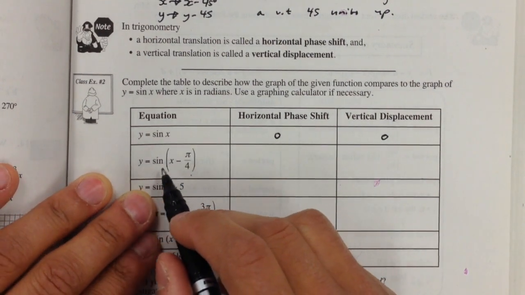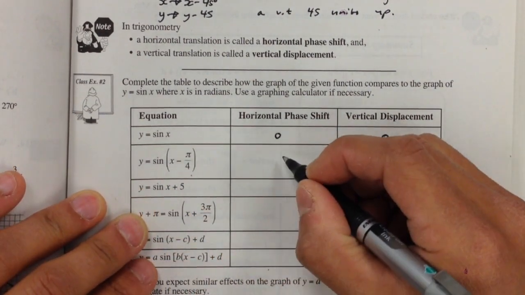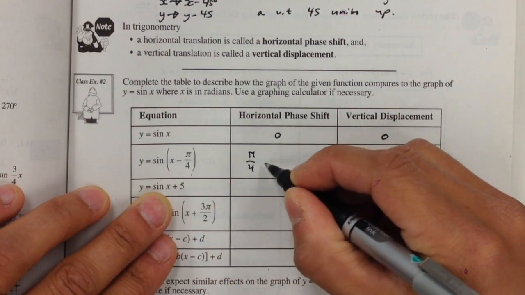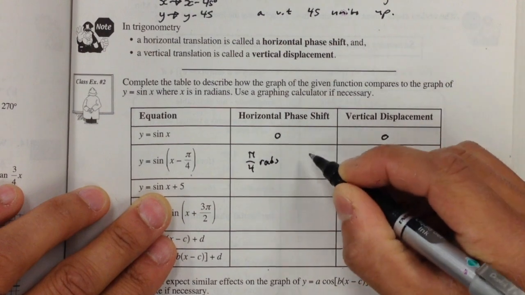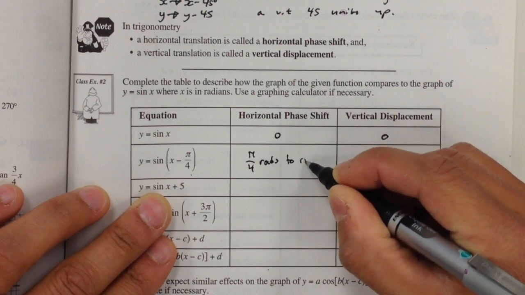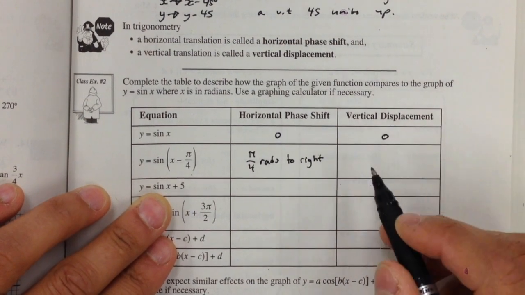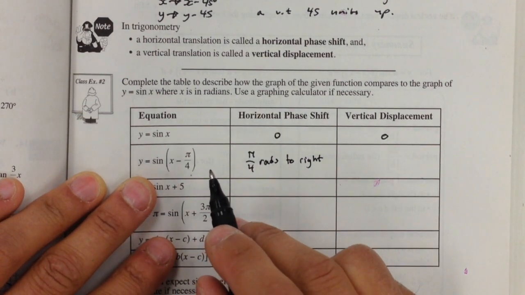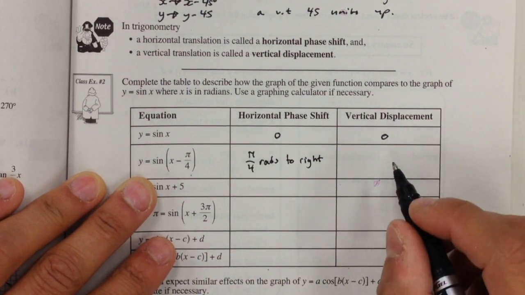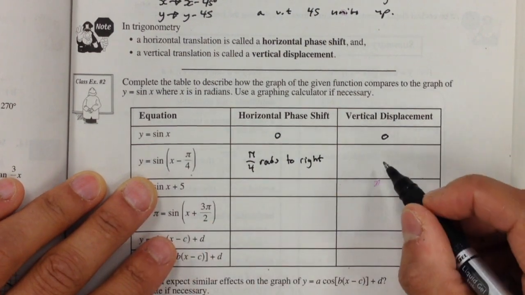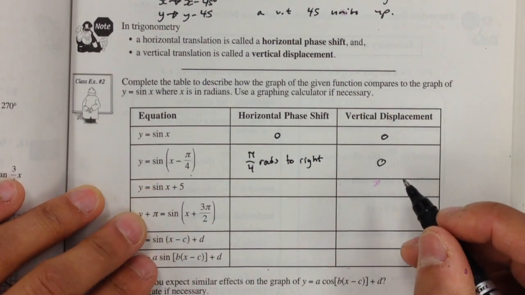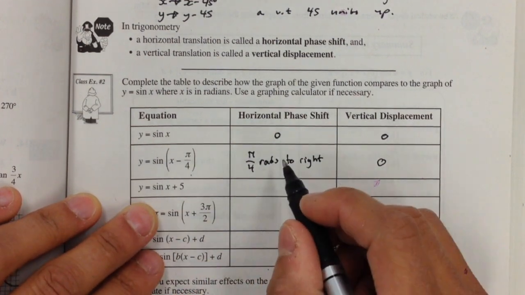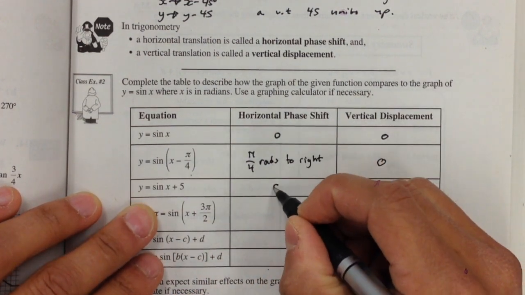However, if I look at y equals sine x minus pi over 4, this is going to be pi over 4 radians to the right. The vertical displacement, there's no d parameter being implemented into this graph, so the vertical displacement is 0. And if I look at this next example, there's no horizontal phase shift, so that's 0.